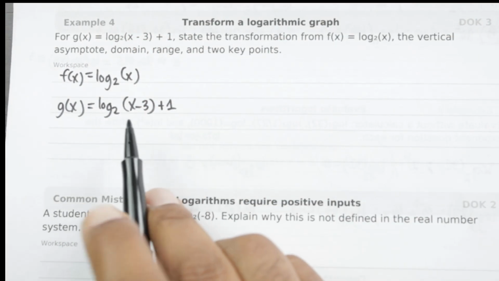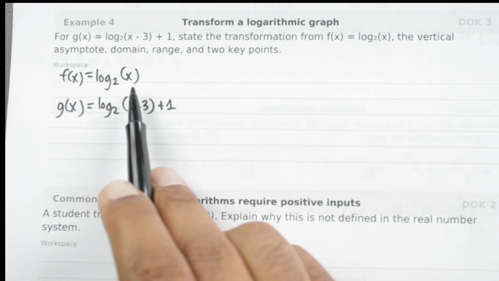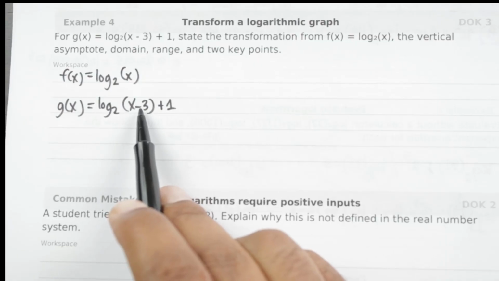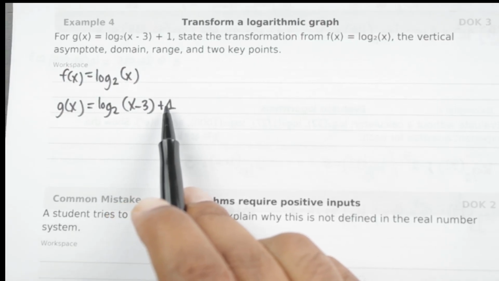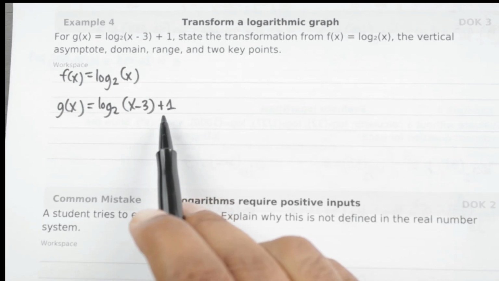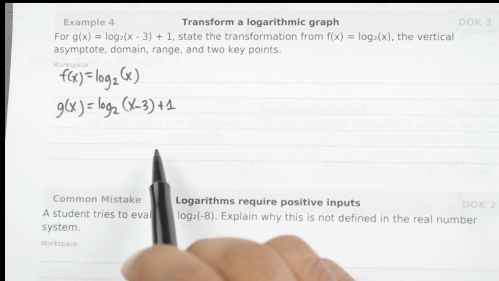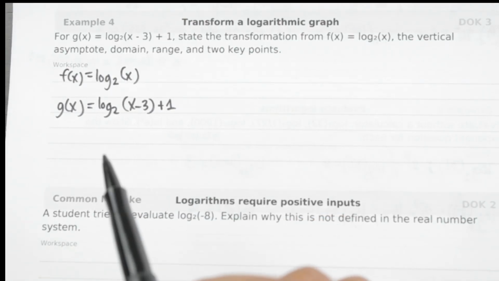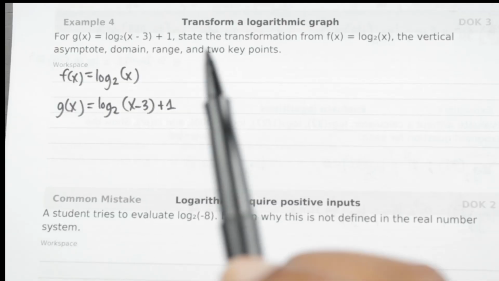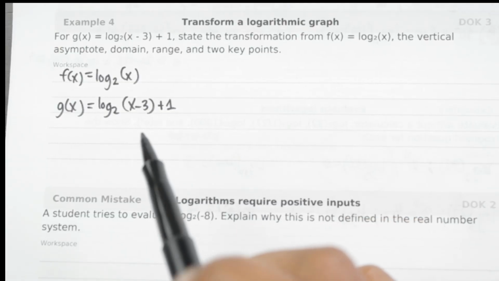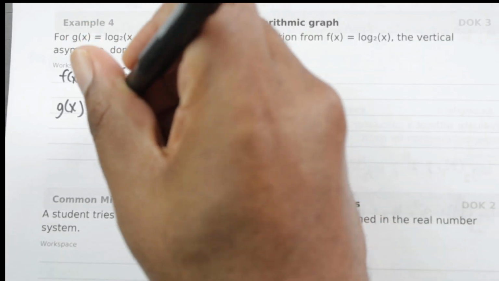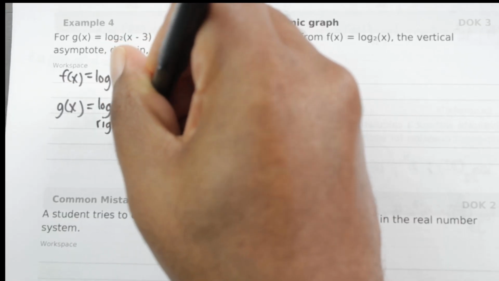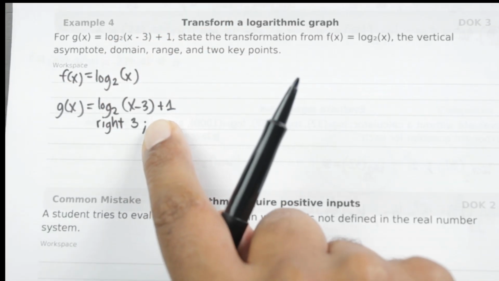But notice there are 2 types of shifts that happen. There's a shift in x here, right? Negative means you go to the right. And then over here, it says plus 1. So this is a shift in the y direction, okay? So x minus 3 inside the logarithm shifts the graph to the right 3 units. That's what this means.